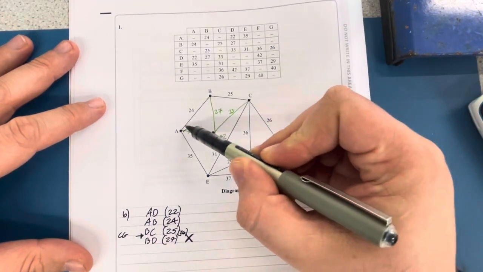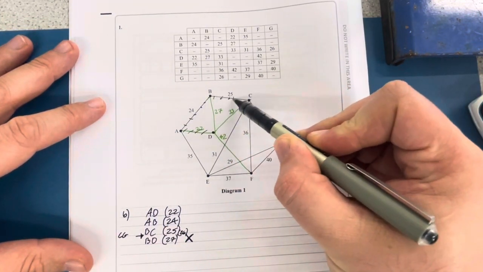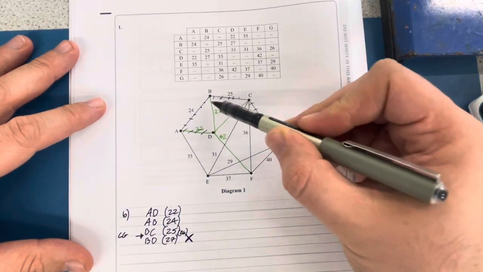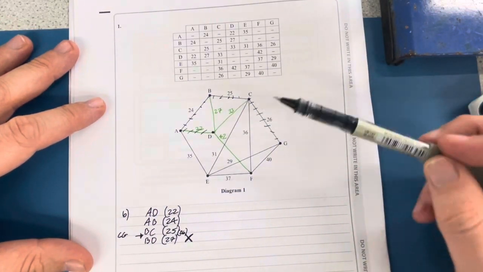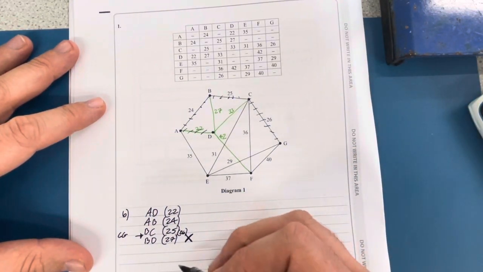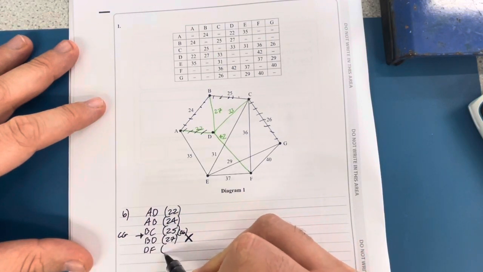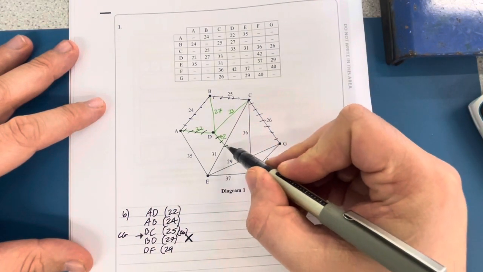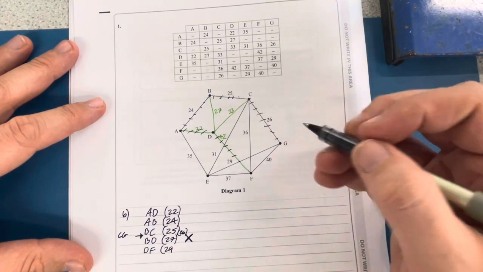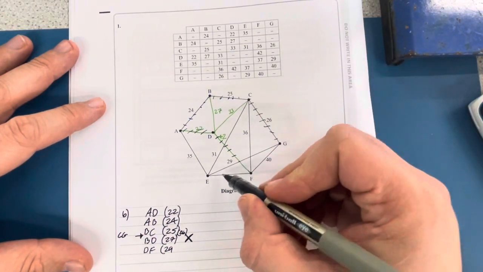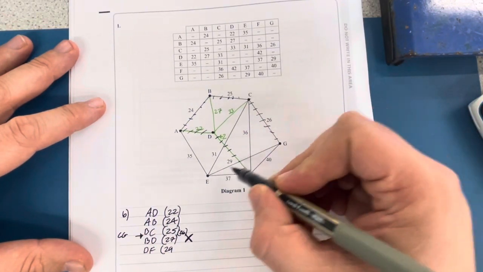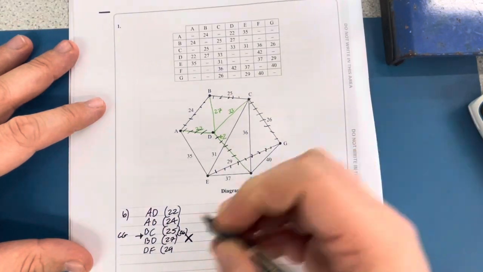So we've now got this one, this one, this one, and this one. We've rejected that one. There's only one left of the 20s, that's 29. So that's DF, which is 29. So we're selecting that one. Oh, it's 42, come on, pay attention. That one's 29, which is EG.